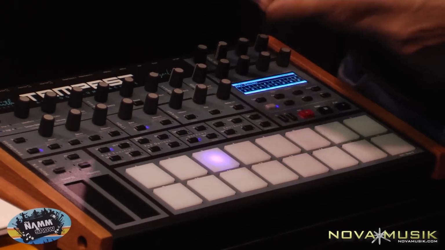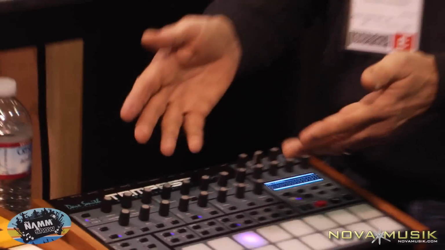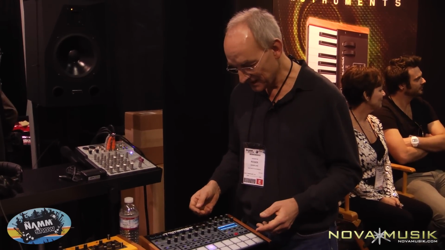Pads can be used for 16 beats, 16 sounds, 16 tunings in a variety of different scales, 16 mutes, 16 time steps for step programming, 16 velocities. So it does all this stuff in real time, and it never leaves the analog domain. So the beauty of the sound of these analog voices is never altered digitally.